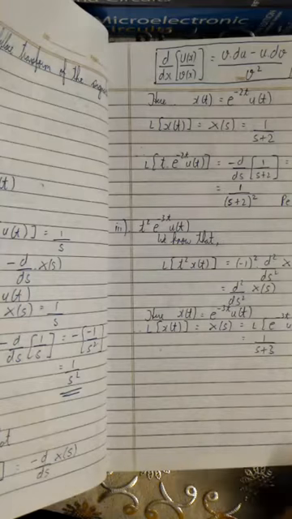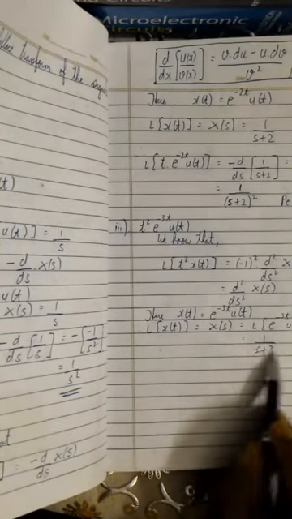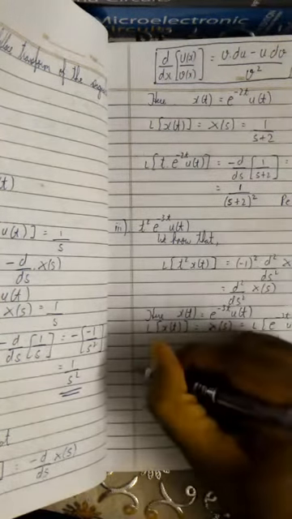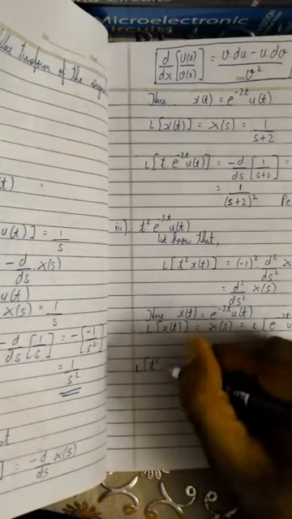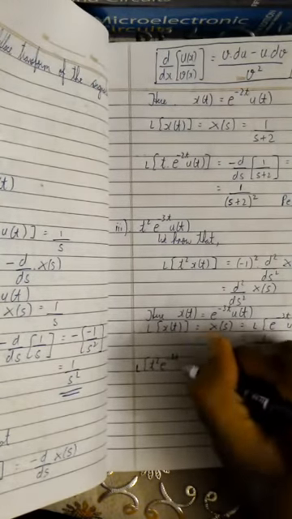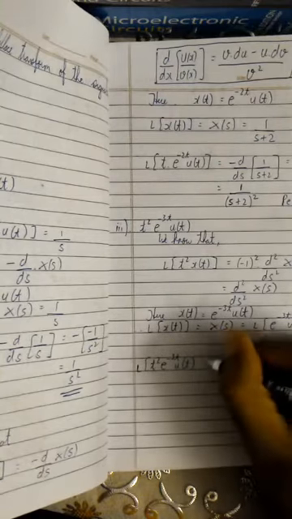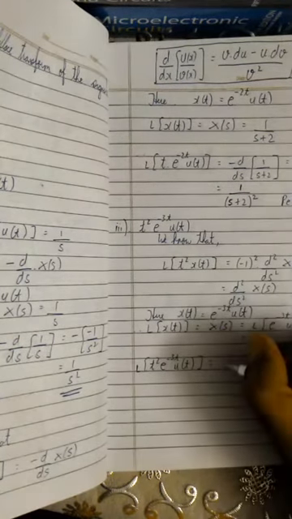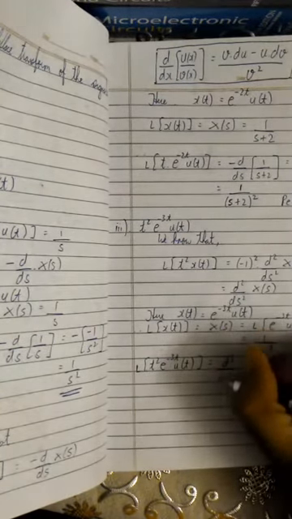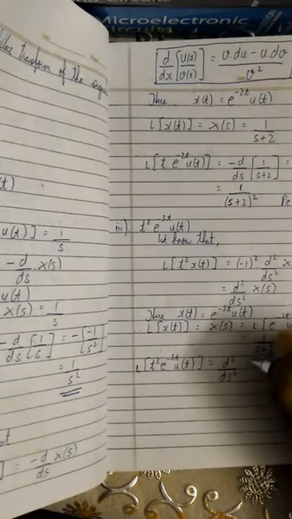So now I need to differentiate this twice. So the Laplace transform of t square e raised to minus 3t u of t is equal to d square by ds square of 1 by s plus 3.